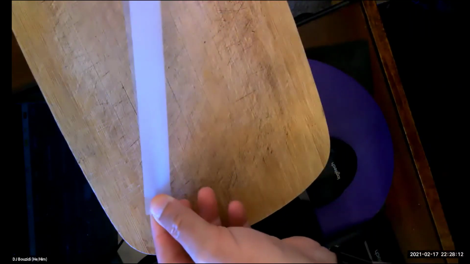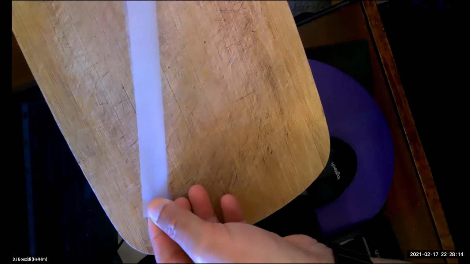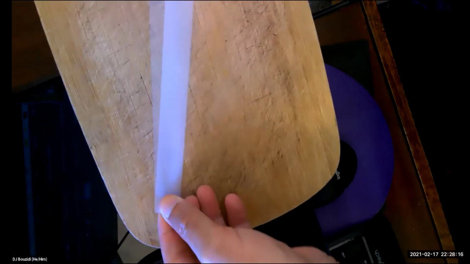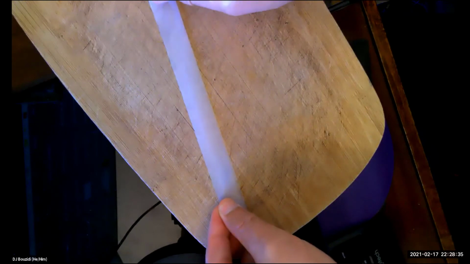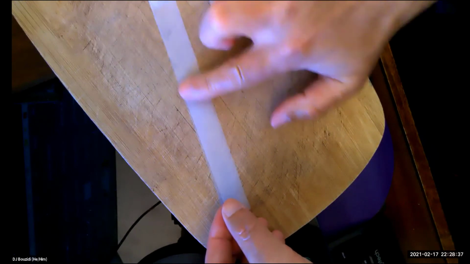So I'm going to take another one in here. I don't really need the ruler for the second one, because it has to be about the same length, so it's going to be slightly more than this one. And I'm going to cut it again, and put the same thing in here, and place it on top of the first one. Once I place it on top of the first one, make sure it's smooth.